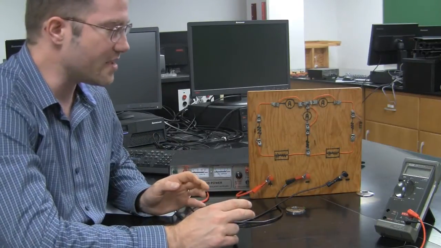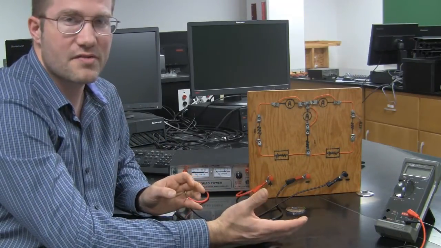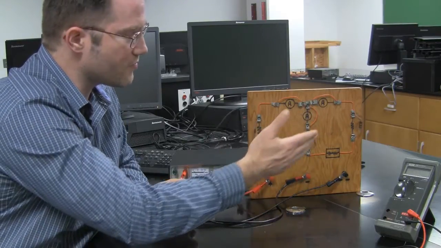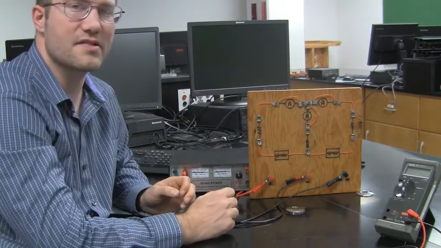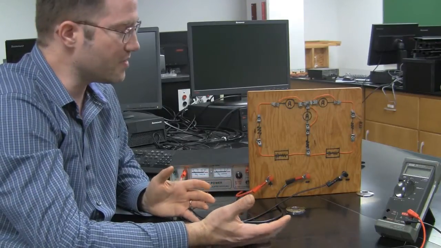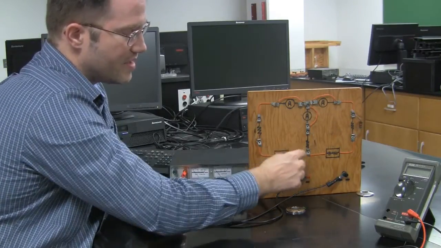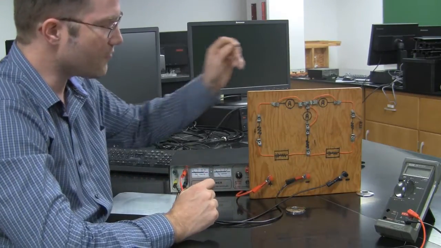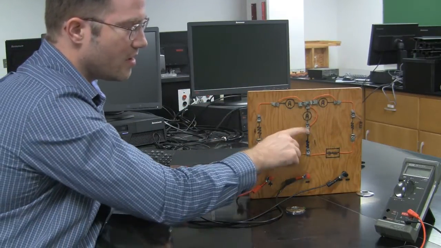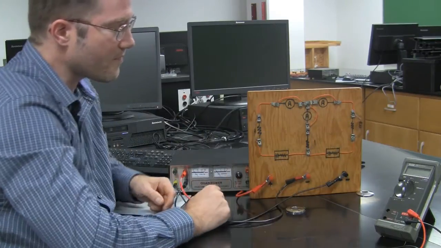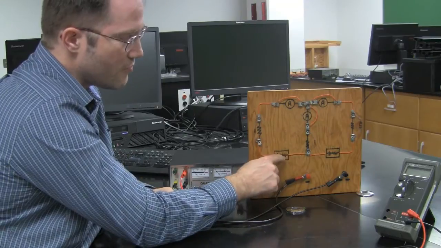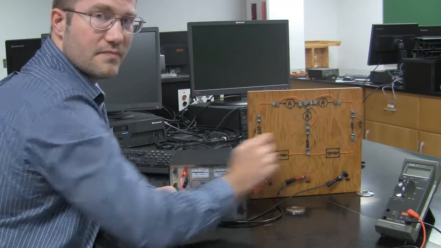And so you see that none of these resistors are in series with any other resistor. In fact, none of those three resistors are in parallel with any other resistor because they don't share the same endpoints, because of this power supply here. So I have three resistors, R1, R2, and R3, and I have two power supplies. I'll call these V1 and V2.